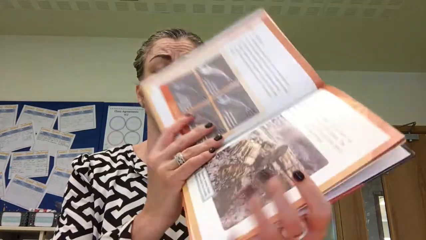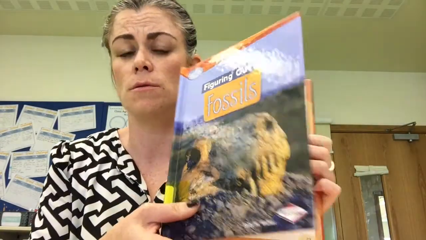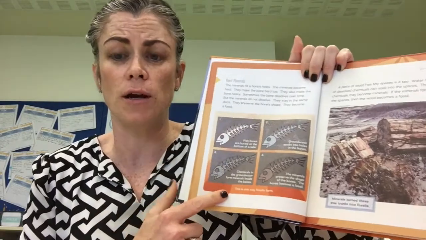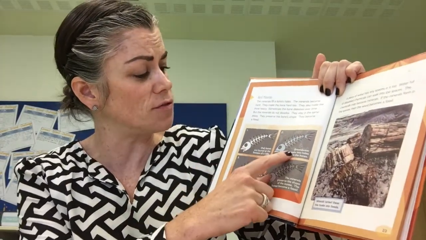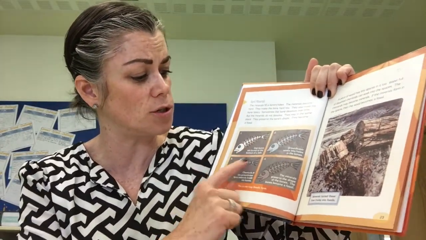Another example might be like this book here. This is another book about fossils. And in this book, there is a diagram here that shows how fossils form. And you can see it's sequential and it has a caption and each picture is labeled. So if this is something that would fit into what you're working on, you might think about including a diagram.